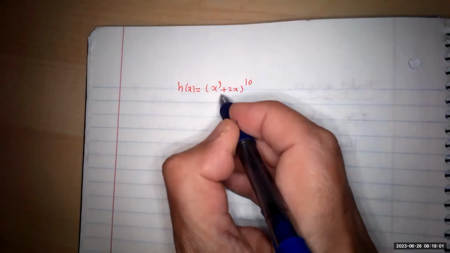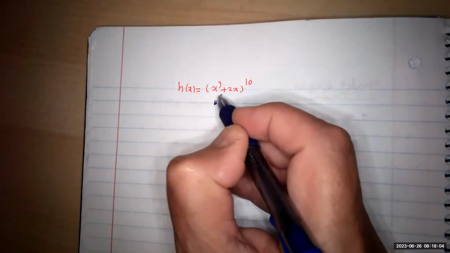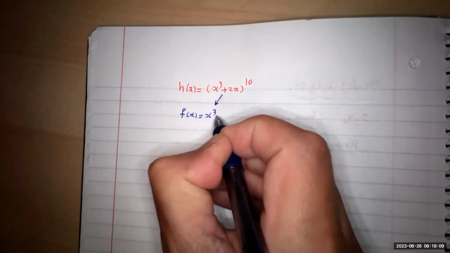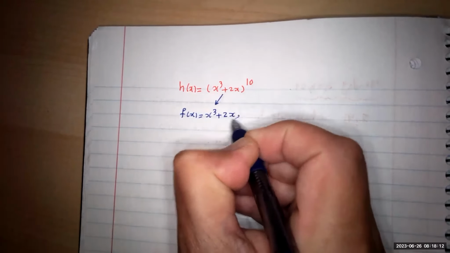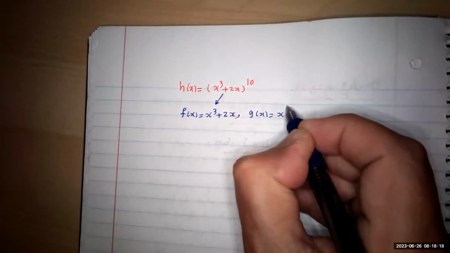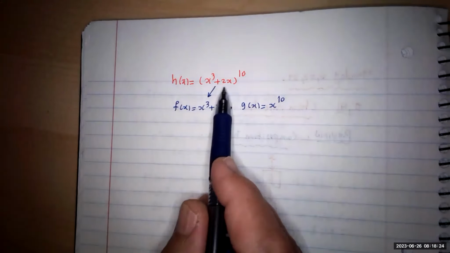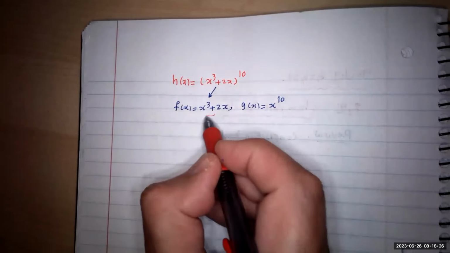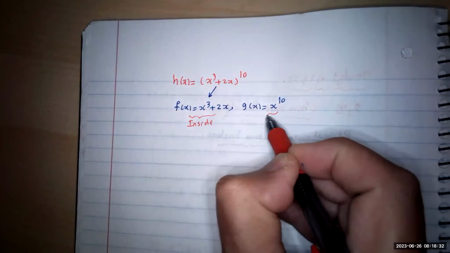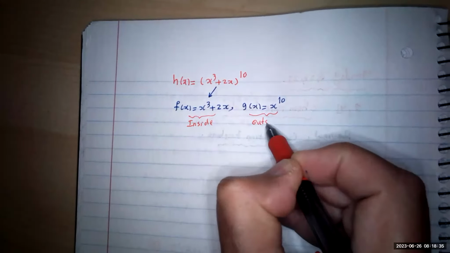So we are going to take this inside function to be f of x. So f of x is equal to x cubed plus 2x. That's the inside function. The outside is just powering, so g of x would be x to the 10. So this is going to be the inside, and this is going to be the outside function.